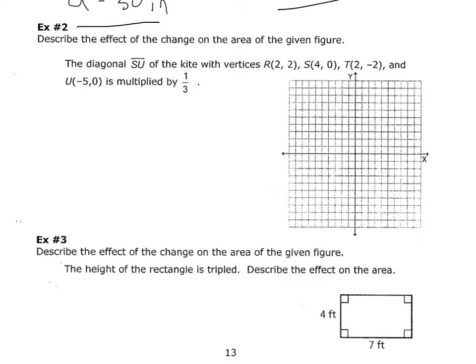Okay, let's look at example number 2. Okay, number 2. It says, describe the effect on the area of the given figure if diagonal SU of the kite with vertices (2, 2), (4, 0), (2, -2), and (-5, 0) is multiplied by 1/3. Okay, so let's go ahead and graph the ordered pairs.